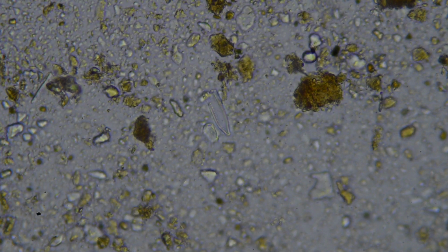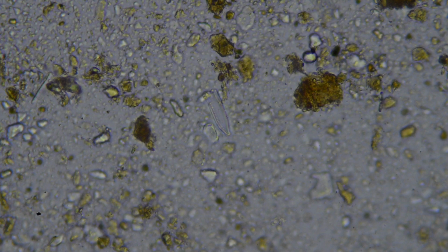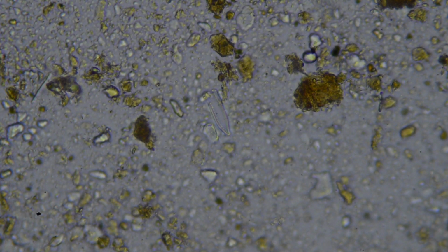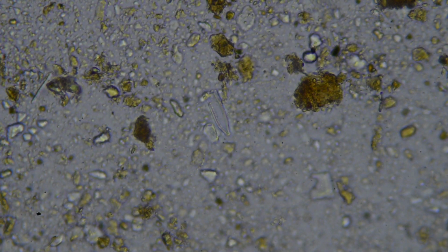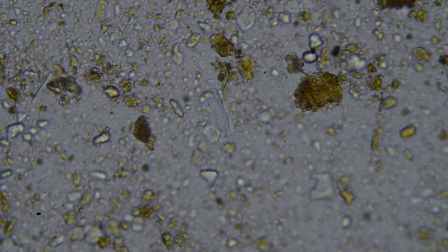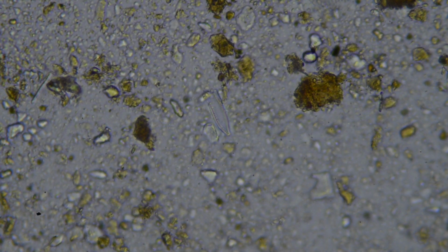Let's just have a wee zoom out, see if we can spot any nematodes, any of the larger species that dwell in the soil, any mites, anything like this. They're very easy to spot, they're wriggling around, so we'll have a wee look for those.